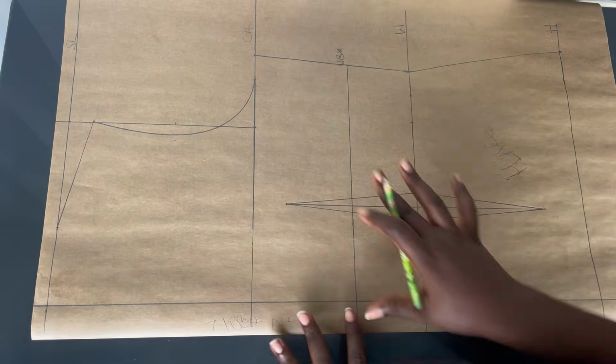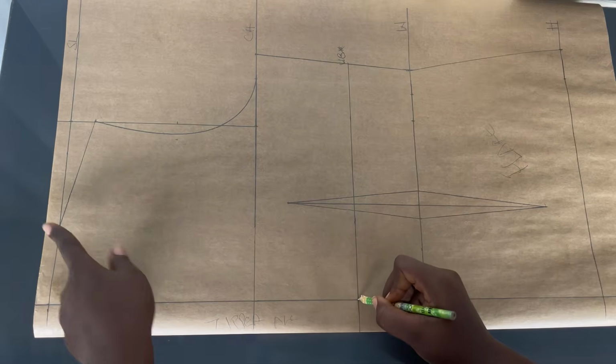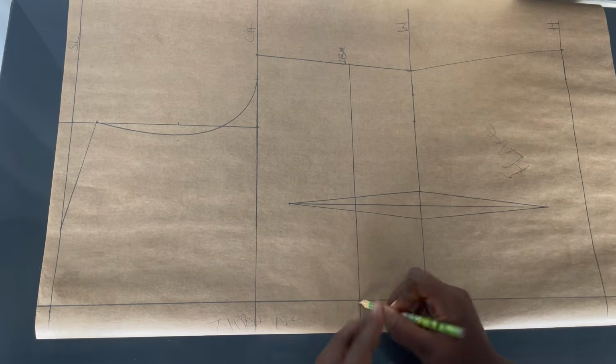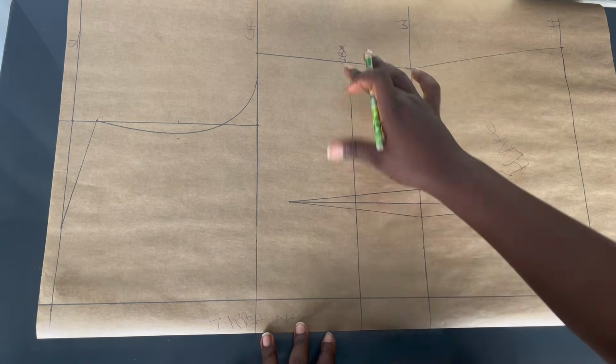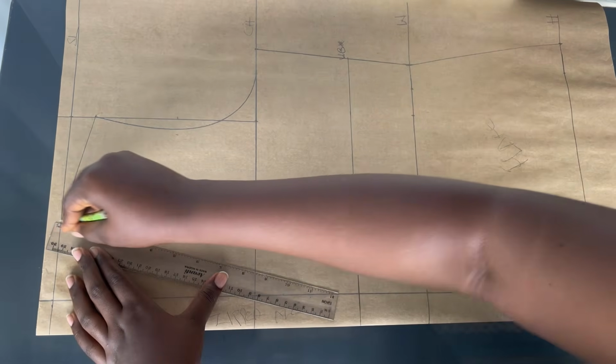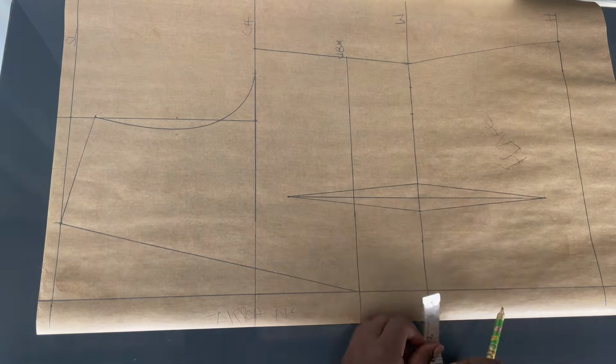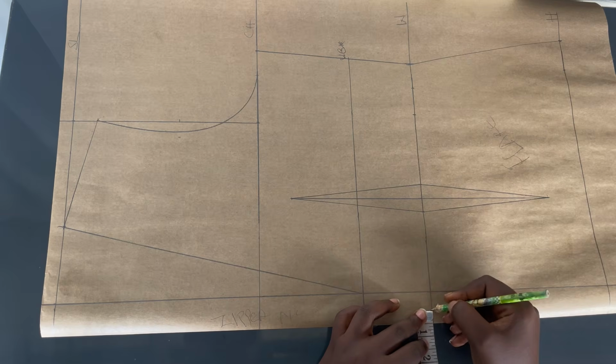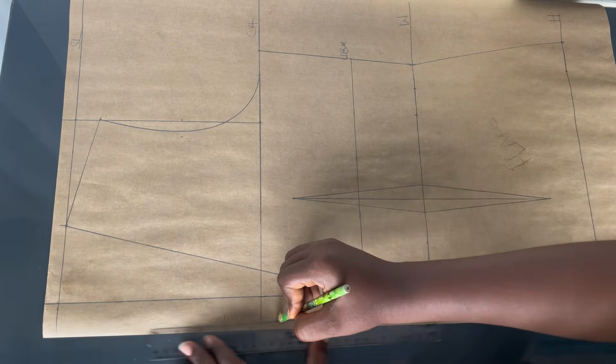I want the top part of the front and the back to be the same length, especially on the side, because it's going to be like a sleeve going from front to back. That's why I marked 12.5 inches. If you remember, when I drafted out the front part, it was also 12.5 inches by the side, after closing the side dart.